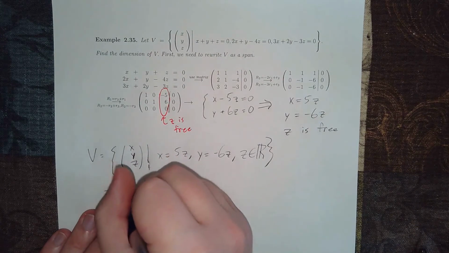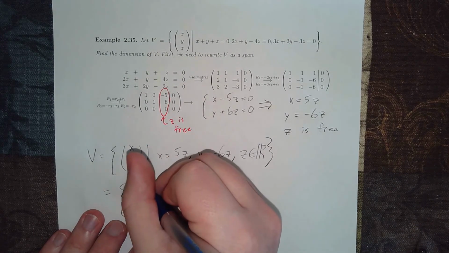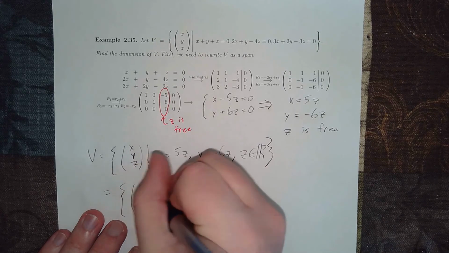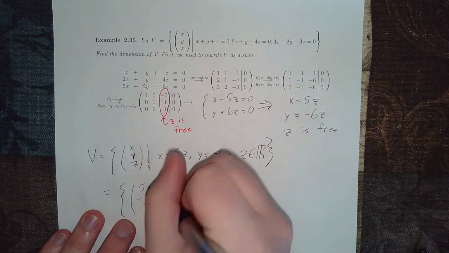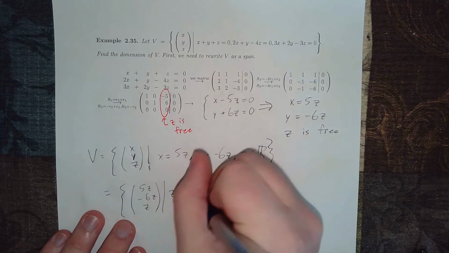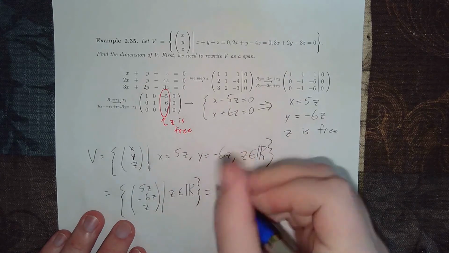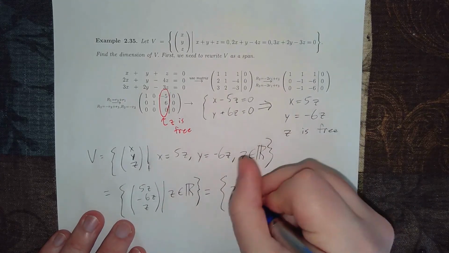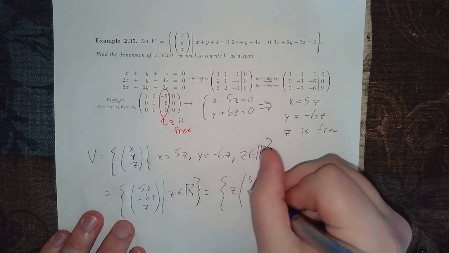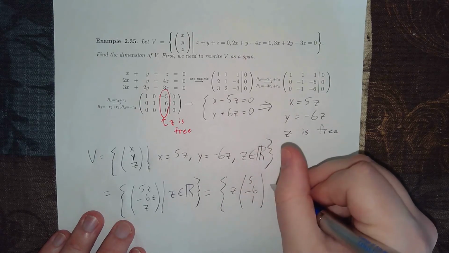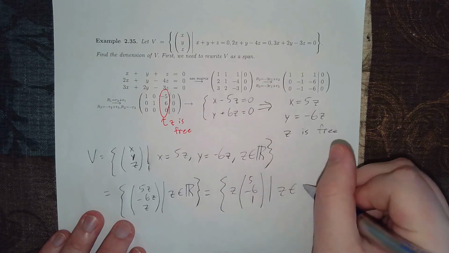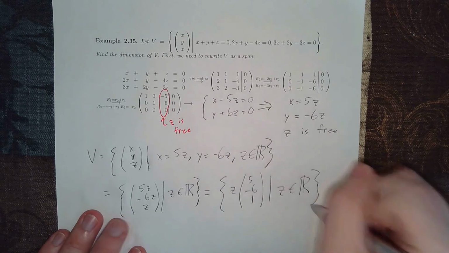And so we've got the set of all [5z, -6z, z], such that z is an element of the real numbers, which can also be written as z times [5, -6, 1].